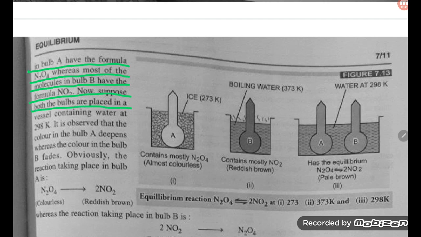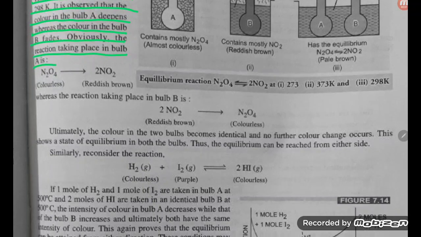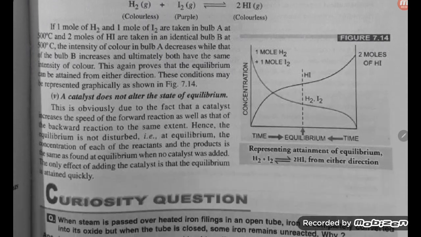Now suppose both the bulbs are placed in a vessel containing water at 298 Kelvin. It is observed that the color in bulb A deepens while the color in bulb B fades. Obviously the reaction taking place in bulb A. So this is the condition, students.